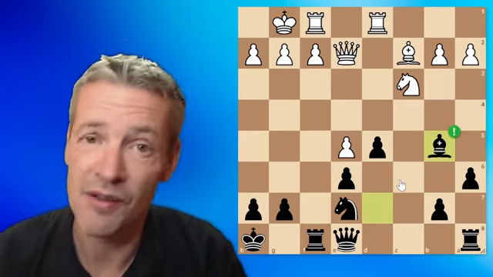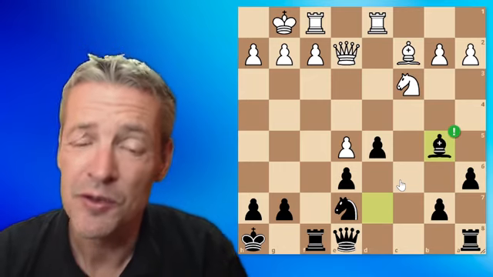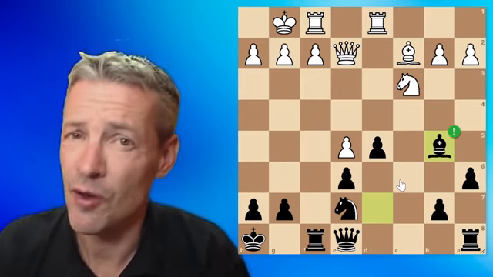And that explains black's next move here. Of course, we can get rid of that bishop. Black plays here the move bishop b5. Very clever in this way. We don't care about the double pawns. We just want to get that bishop off the board.